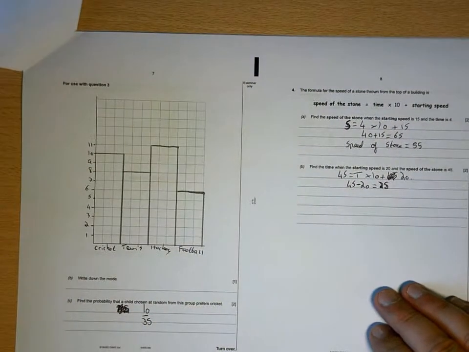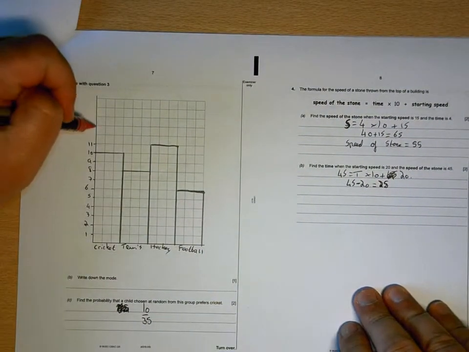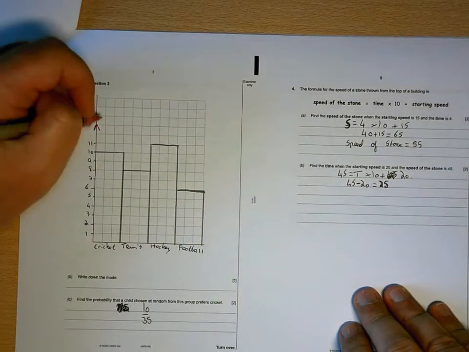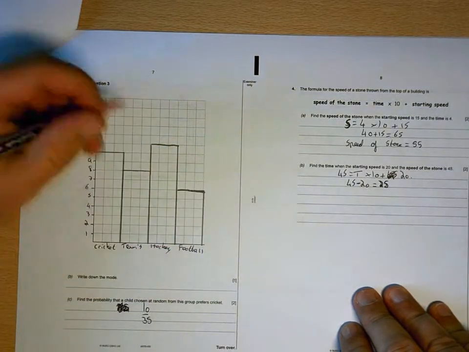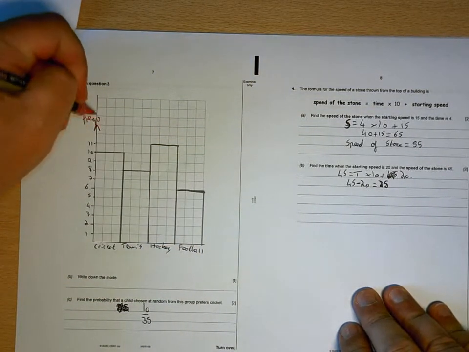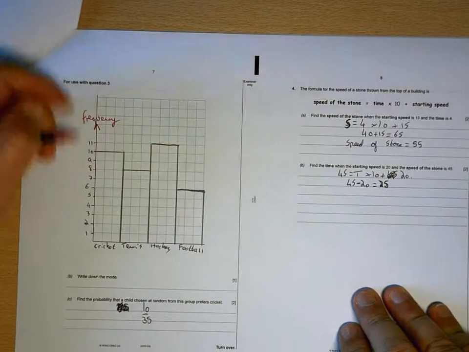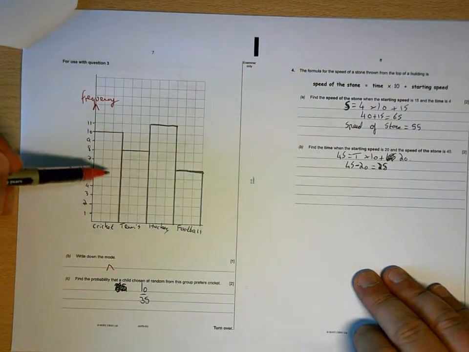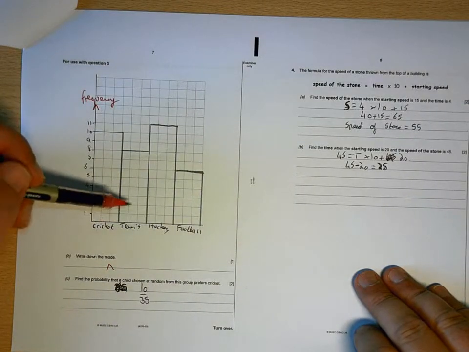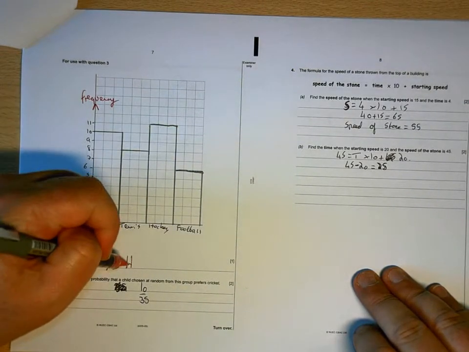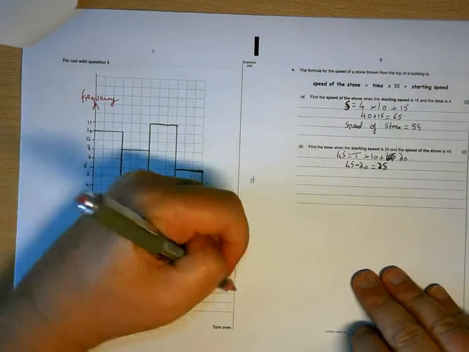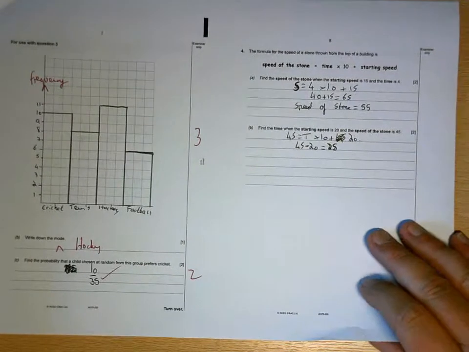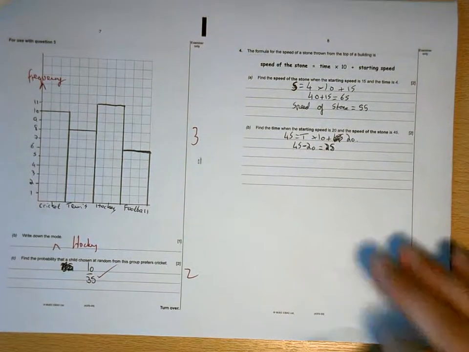Now when you draw a frequency diagram like that, you need to label both axes. You know what that one is, that's the sport, but this one you either need to use the word frequency or number of pupils. The mode is what has been selected most, which in this case is hockey. That's correct. So there's 4 marks for that. You'll get 3. You'll lose a mark for your labeling.